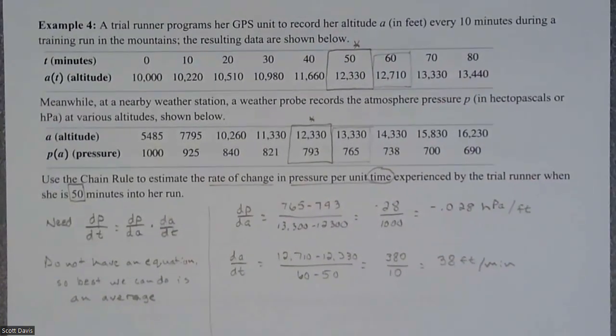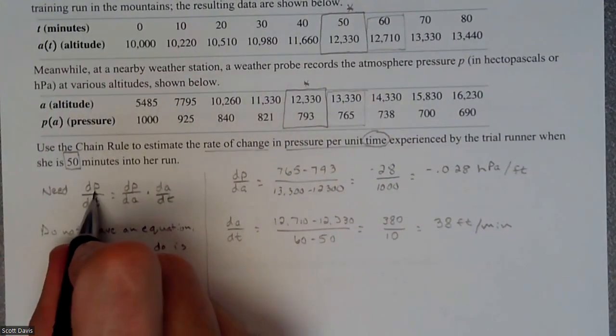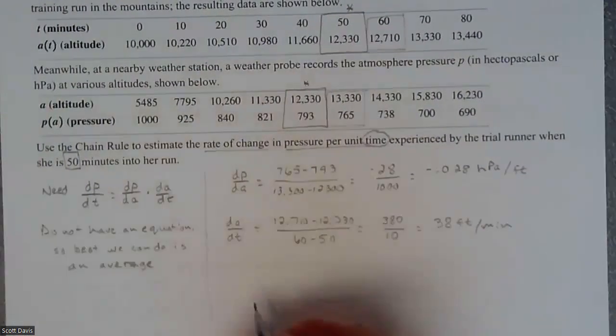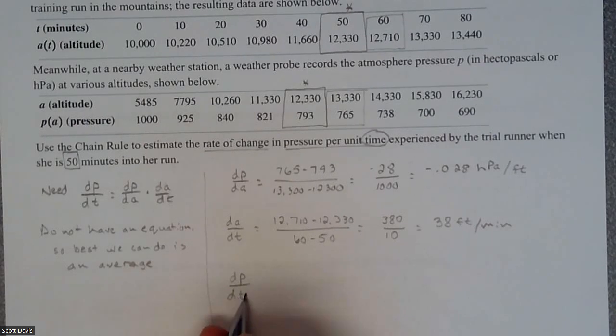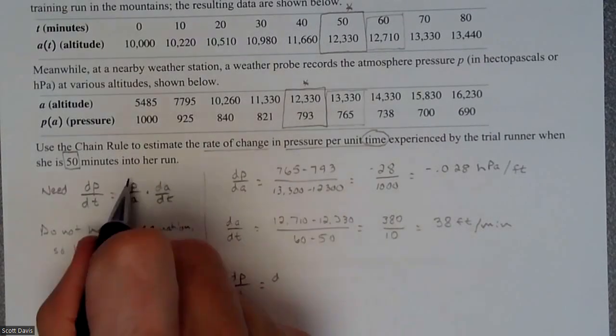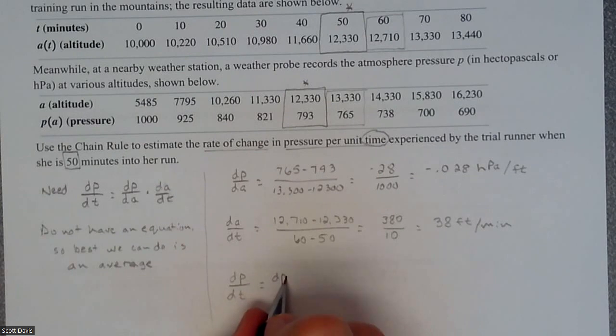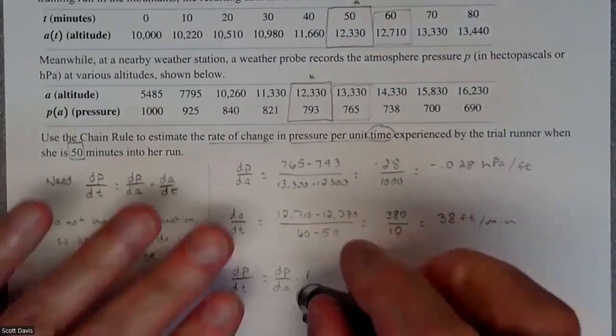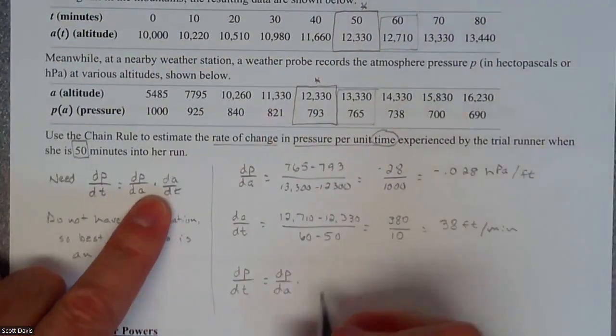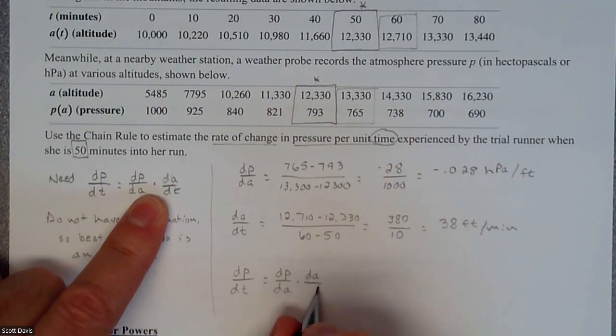All right, so we got our pieces. Now we want to find the change in pressure with respect to time. So the change in pressure with respect to time is the change in pressure with respect to altitude times the change in altitude with respect to time, which we just found.